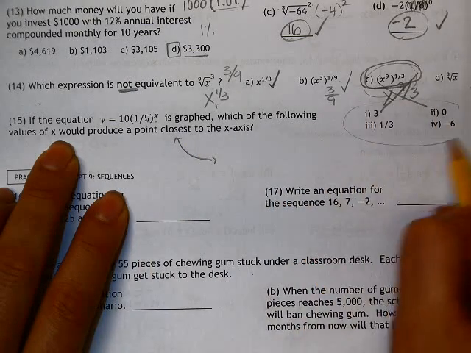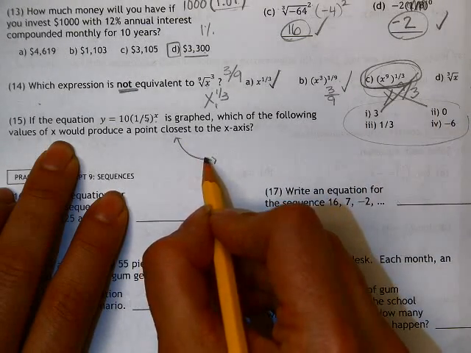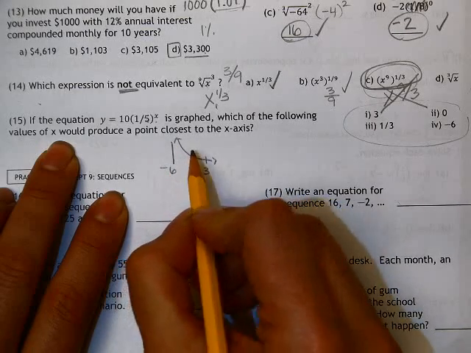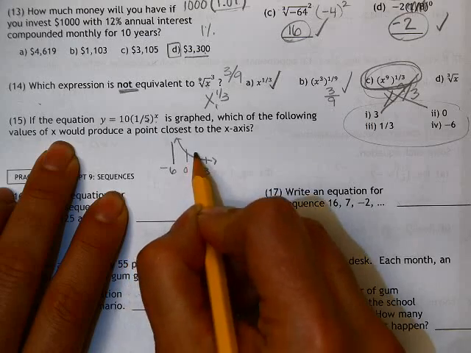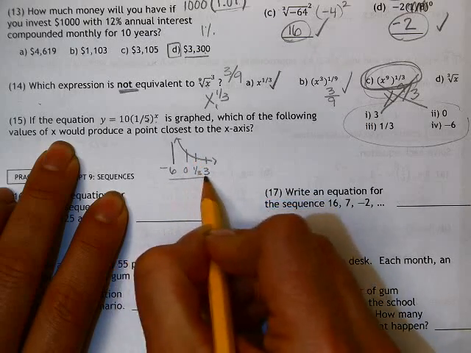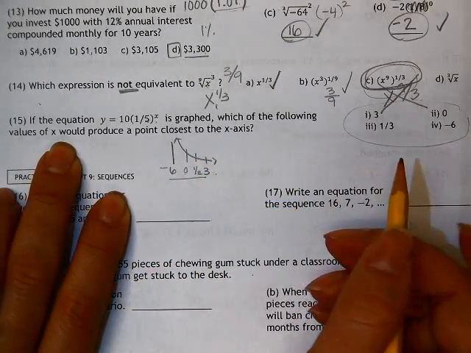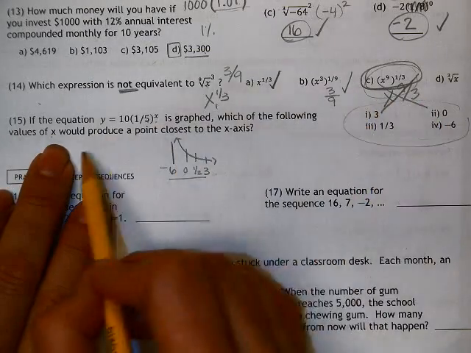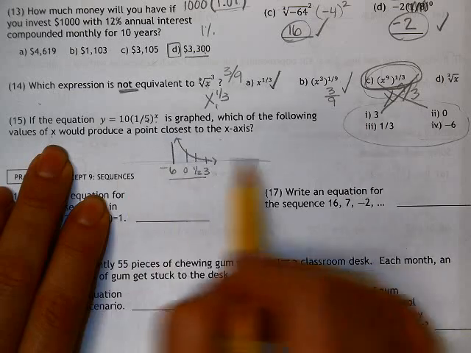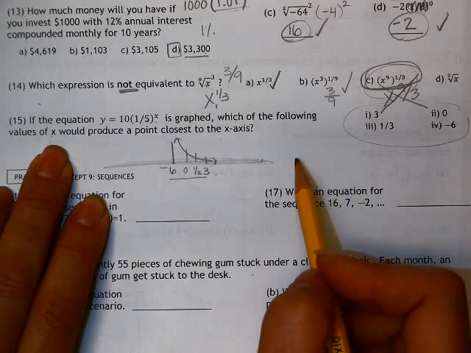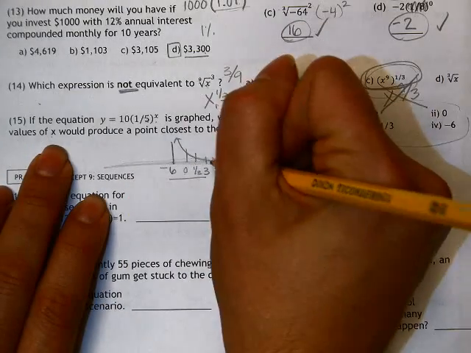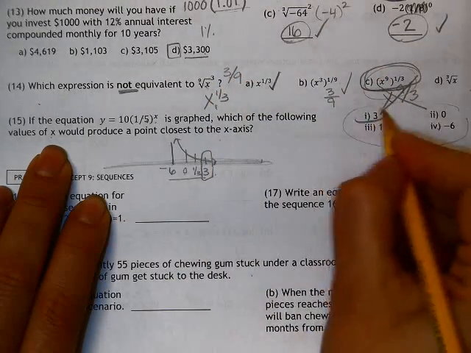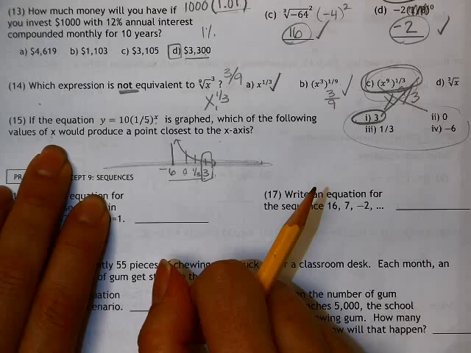Okay, these are my options of where we're located. So we're located here at 3, we're located here at -6, we're located here at 0, and then we also have a 1/3. So I have ordered them in increasing value, and we want to know which of these numbers would produce something that is closest to this x-axis or this line. So hopefully you can see that that is the one that would do it. So this would be my answer.